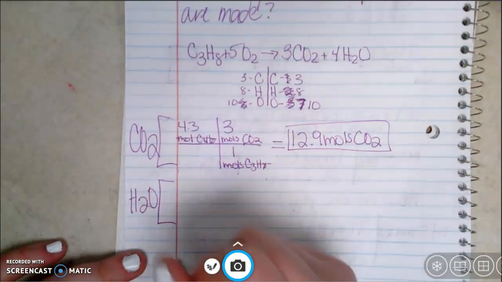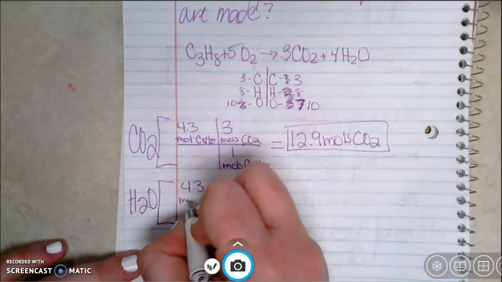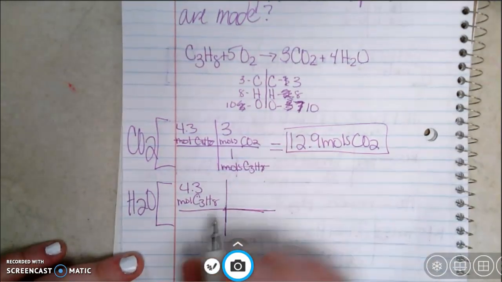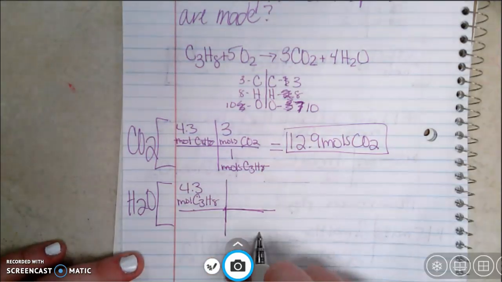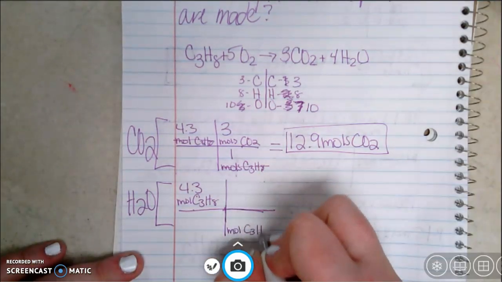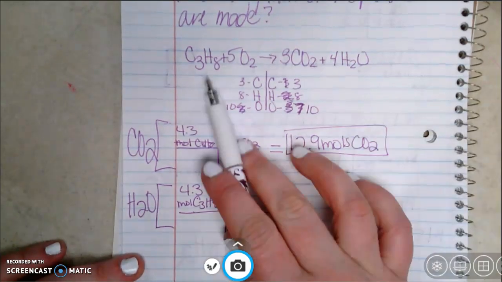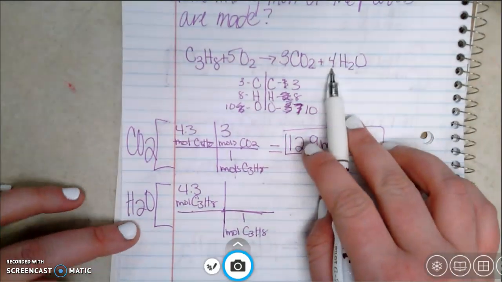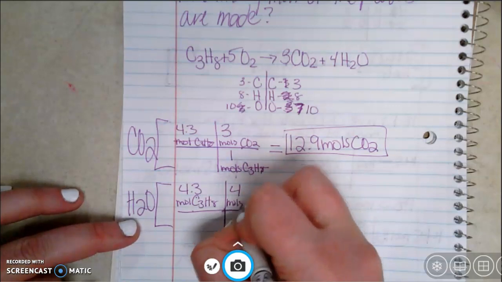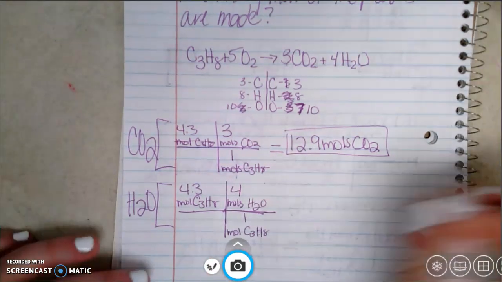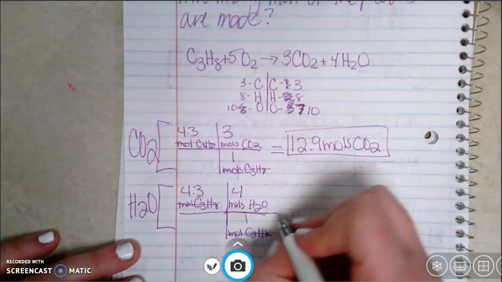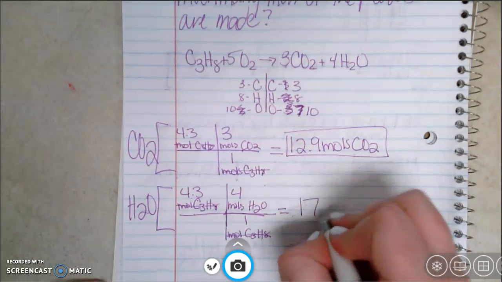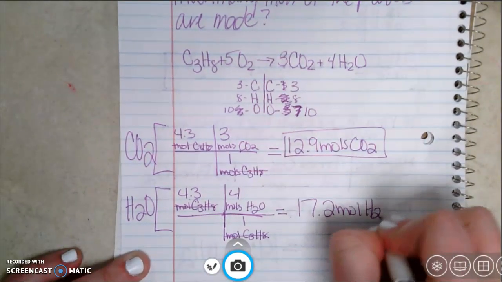Okay, so again, in my problem, I was given 4.3 moles of C3H8. Draw my T-chart. If I have moles of C3H8 up here, I have to have moles of C3H8 down here. And so from my problem, I know that 1 mole of C3H8, I'm trying to get to H2O, so I have 4 moles of H2O. If I plug this into my calculator, this cancels that, and I'm left with moles of H2O. So 4.3 times 4 is 17.2 moles of H2O.